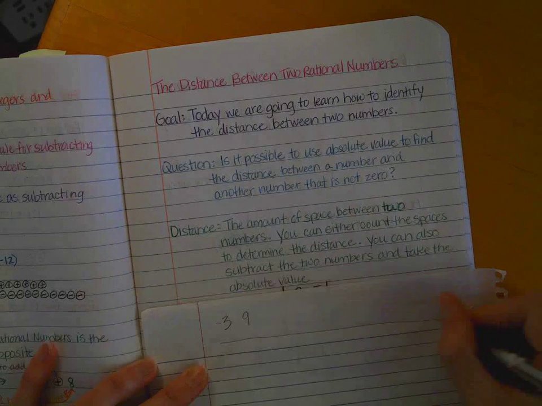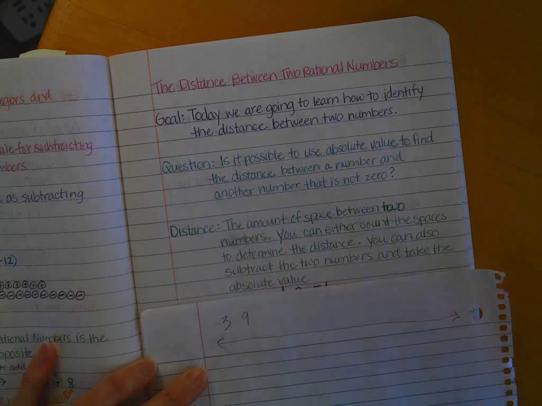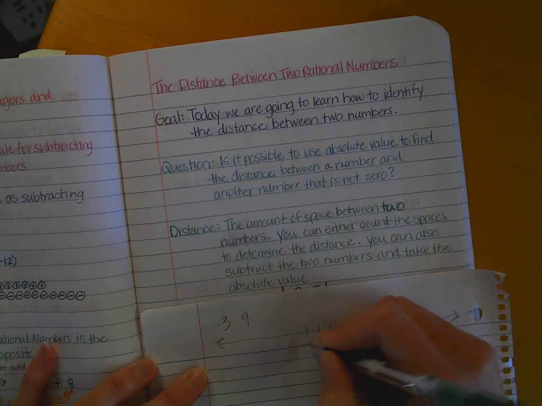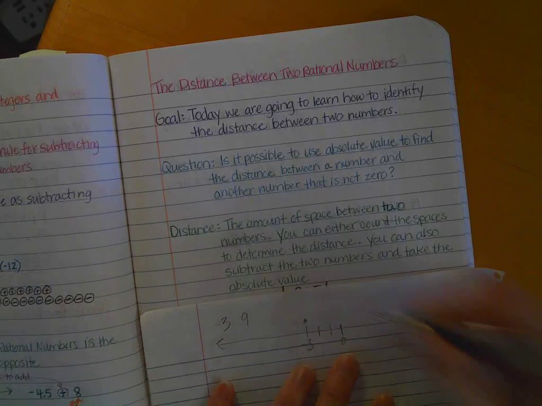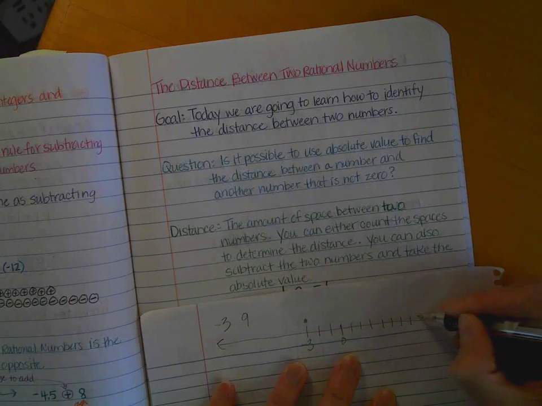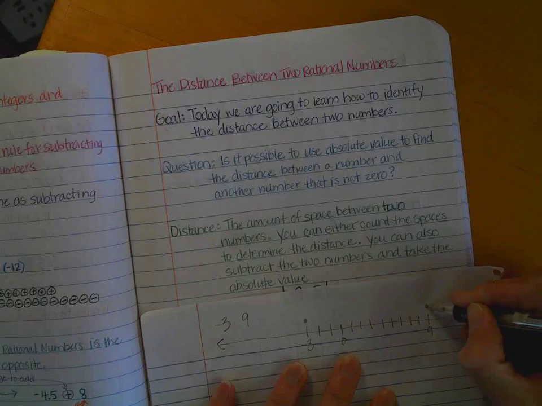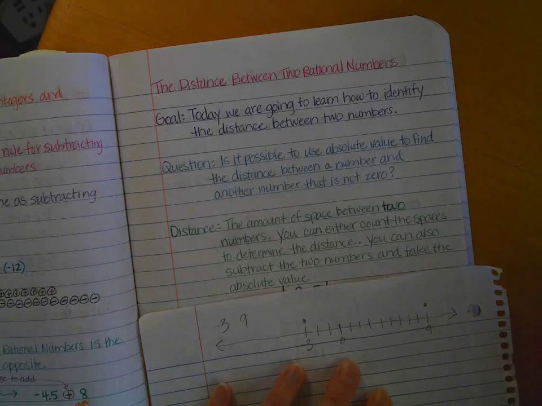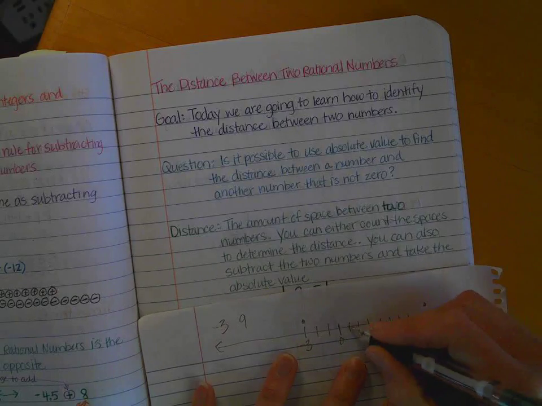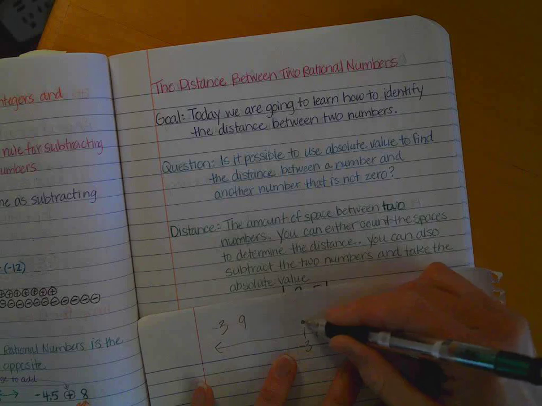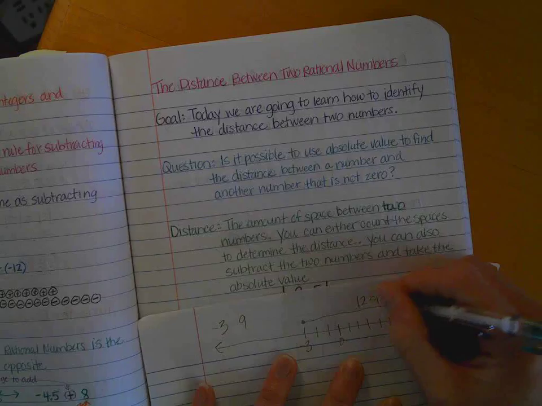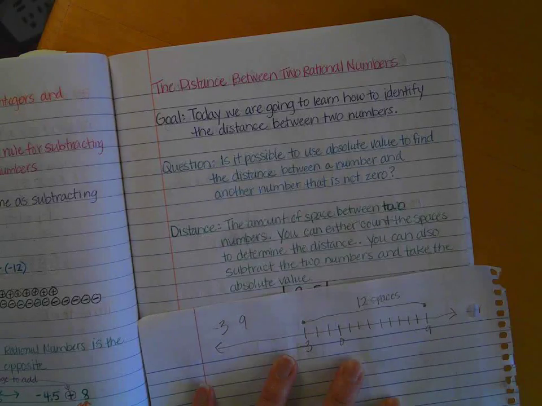The first thing you can do, which a lot of kids like to do, is they draw it, and they use their number line as a tool. So here is 0, and we would go 1, 2, 3, that's -3, put a dot right there, and then the other number was 9, so we go 1, 2, 3, 4, 5, 6, 7, 8, 9, put a 9 and put a dot there. And then all you have to do is count in between them. So we go 1, 2, 3, 4, 5, 6, 7, 8, 9, 10, 11, 12. So the distance between these two spots on the number line is 12 spaces. Okay, that's one way to do it.